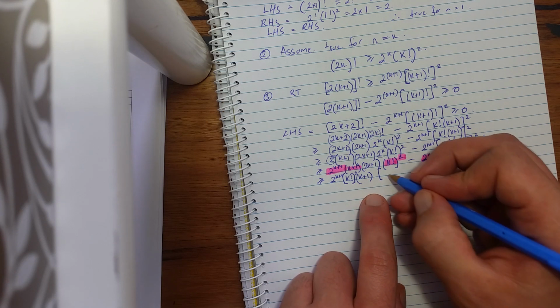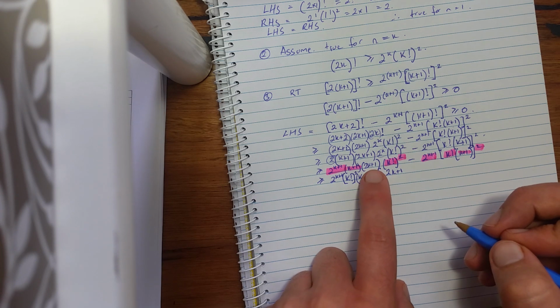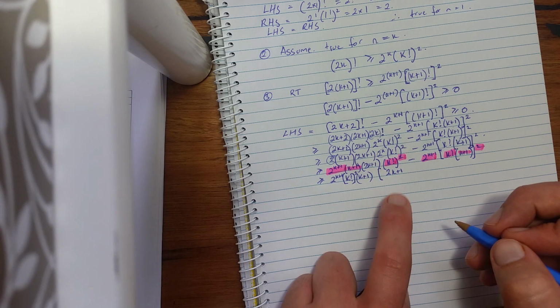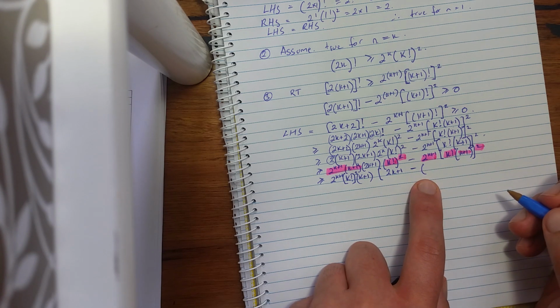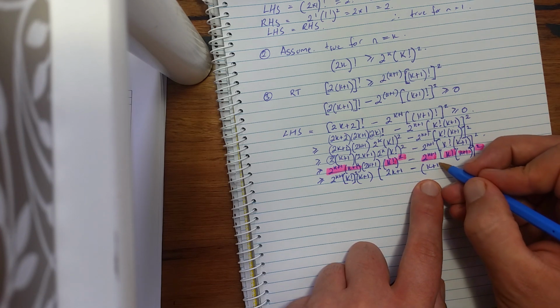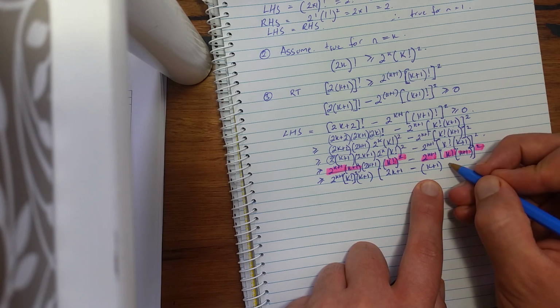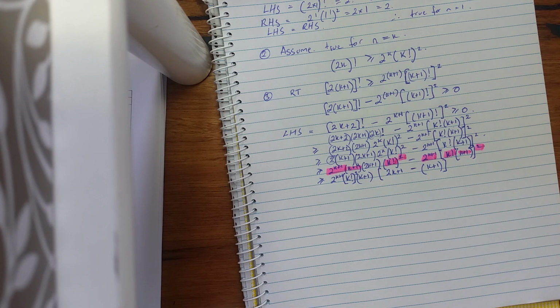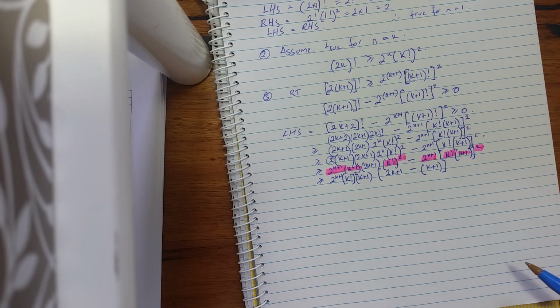I'm left with (2k+1), take away what's left on this side, (k+1), just one term of that. Happy with that? Just one of those, because this was (k+1) squared.